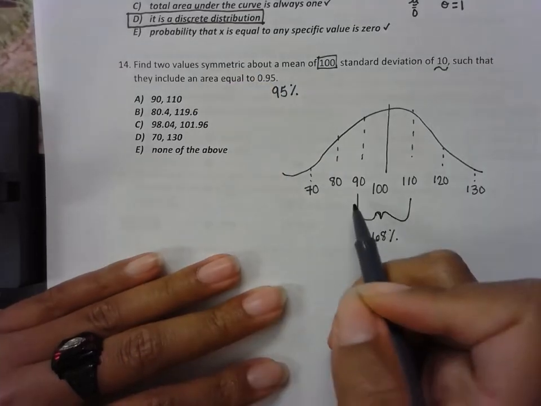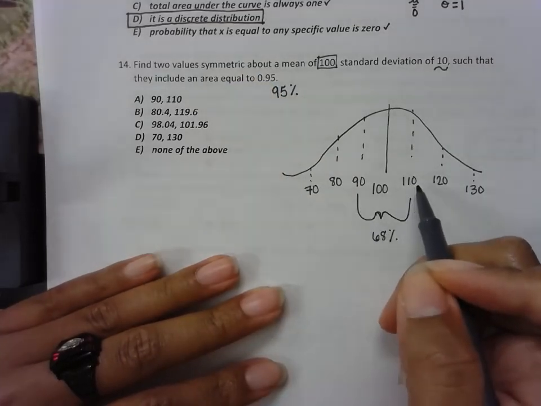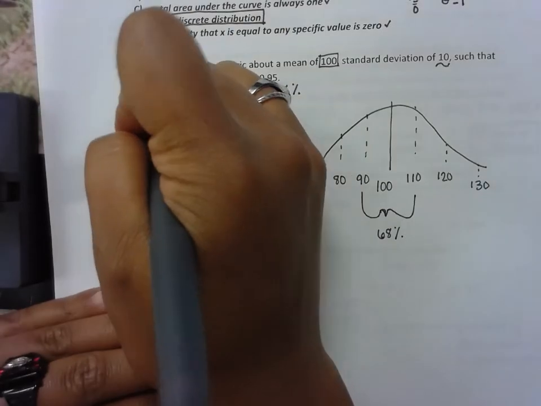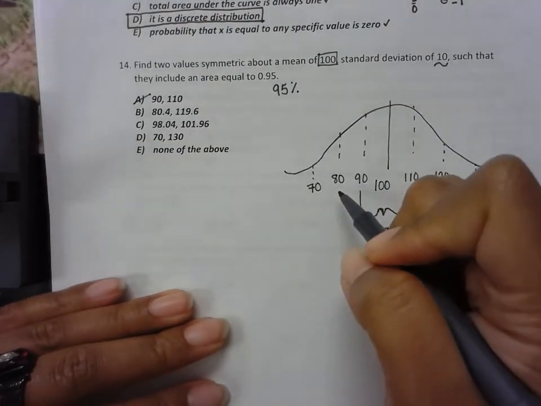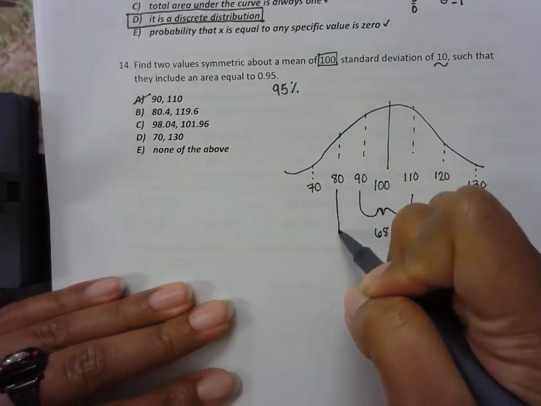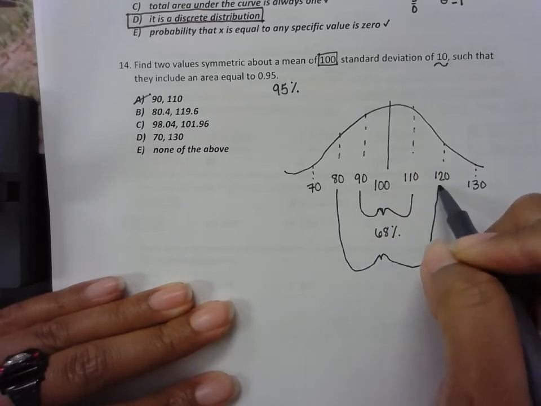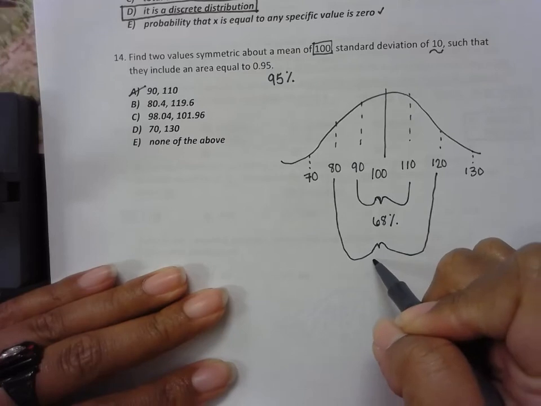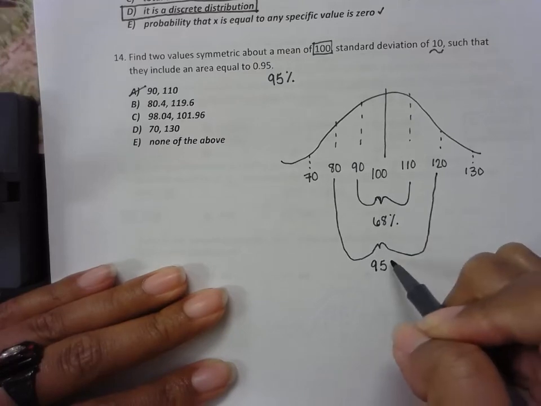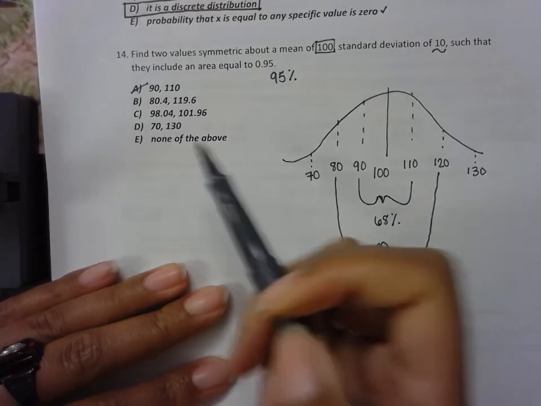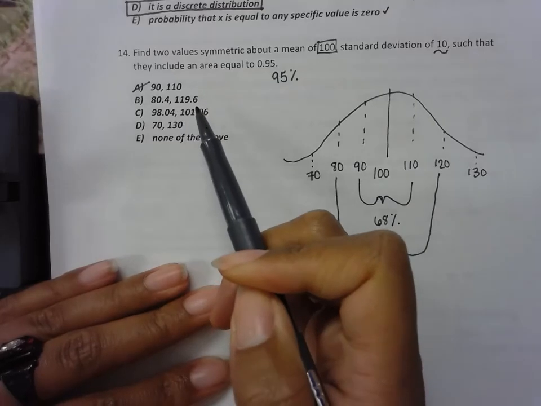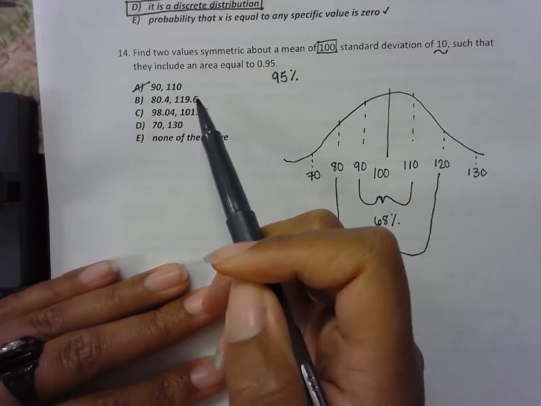So 90 to 110 is only 68. Between 80 and 120 is 95. We have numbers close to those, but not exactly. So we'll come back to that.